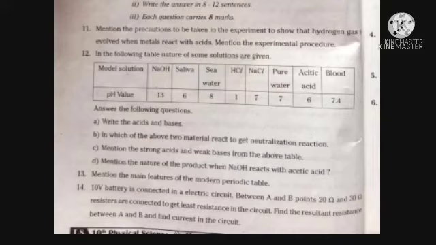Then the fourth question: mention the nature of the product when NaOH reacts with acetic acid. The nature of the salt formed in the neutralization reaction between acetic acid and NaOH is basic. The acid is acetic acid and the base is sodium hydroxide. Both react, and we get the salt.